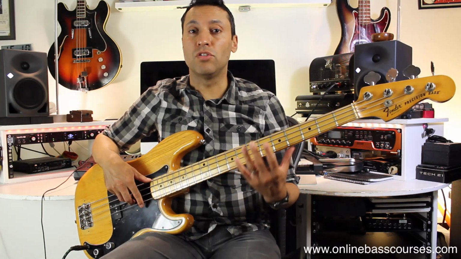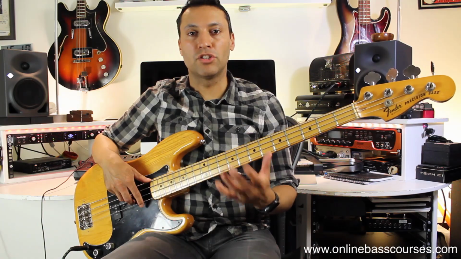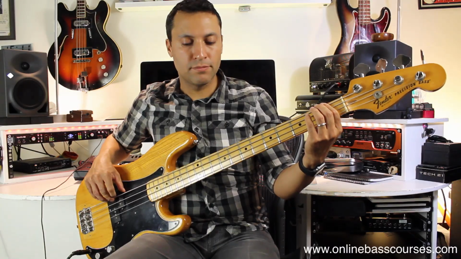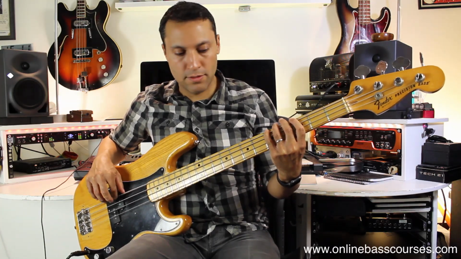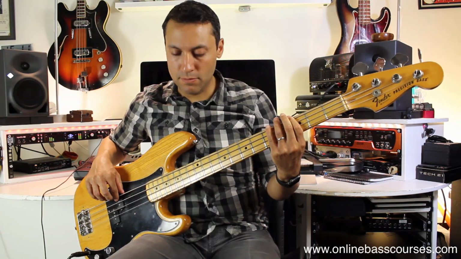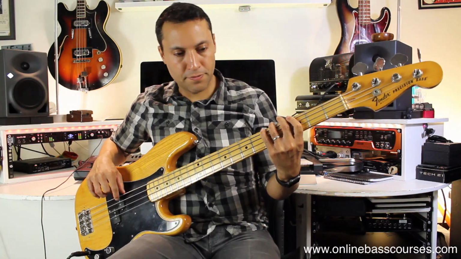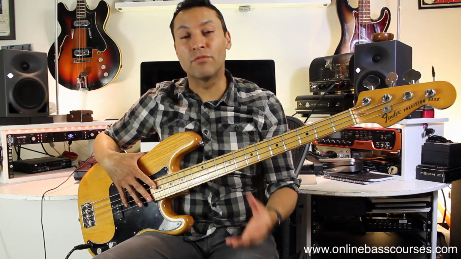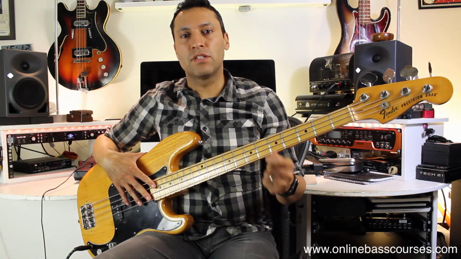So first up, we're just going to use root notes. So I'm going to click play and play a very simple bass line and show you what I'm doing. So what I'm doing there is very, very simple. I'm just playing the root note of every chord there. And I'm just doing eighth notes, sticking with the drum beat.